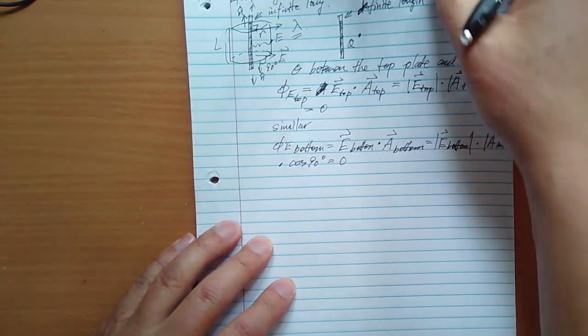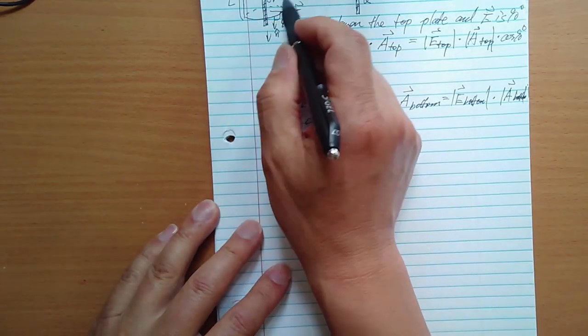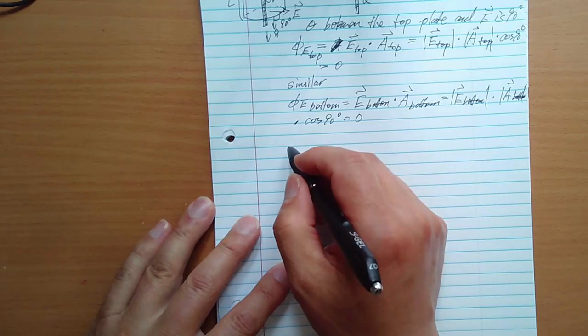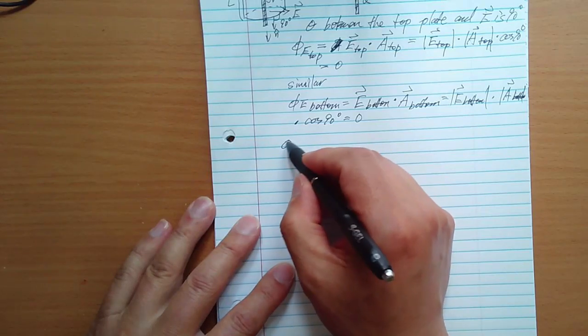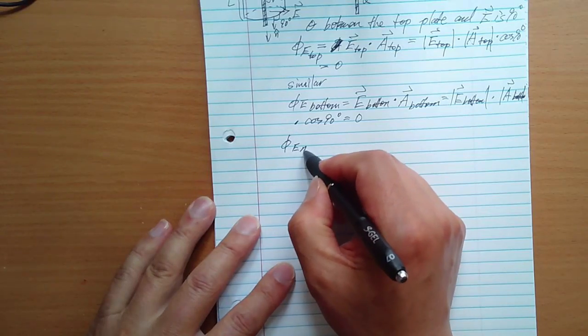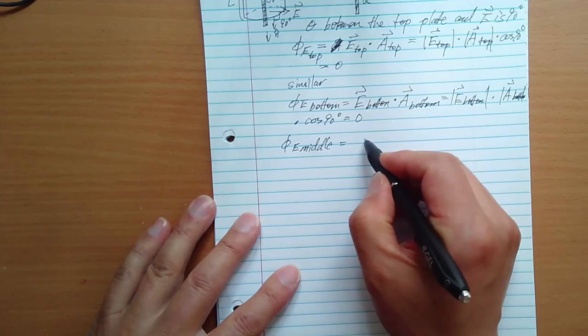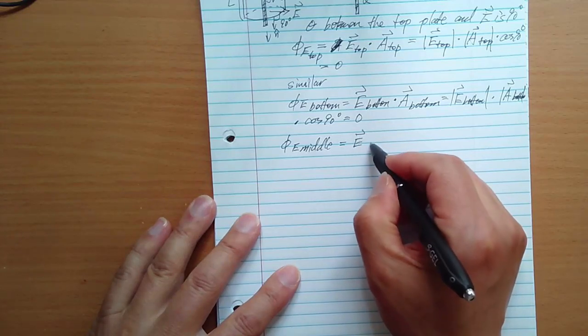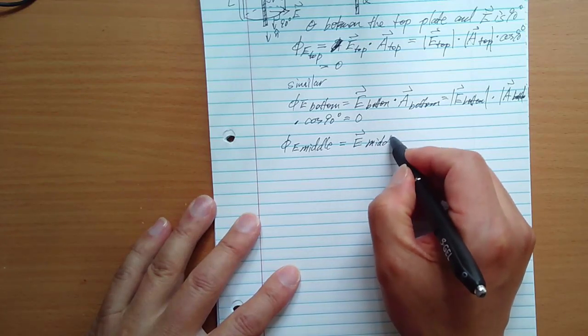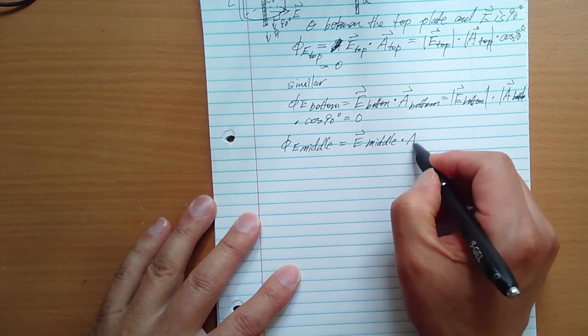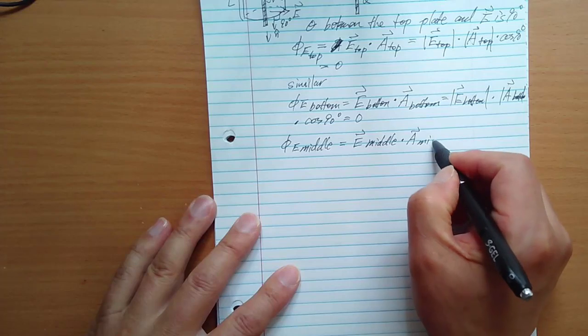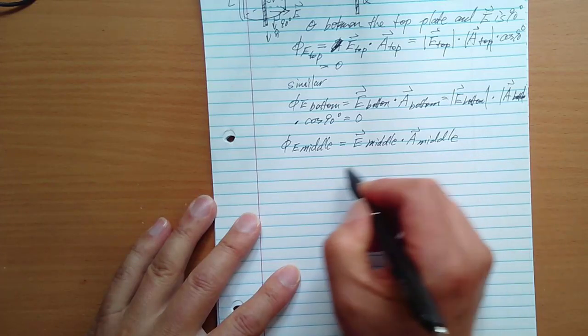Now we have to look at the lateral surface. The lateral flux, let's say phi E middle. So that would be E middle dot A middle.